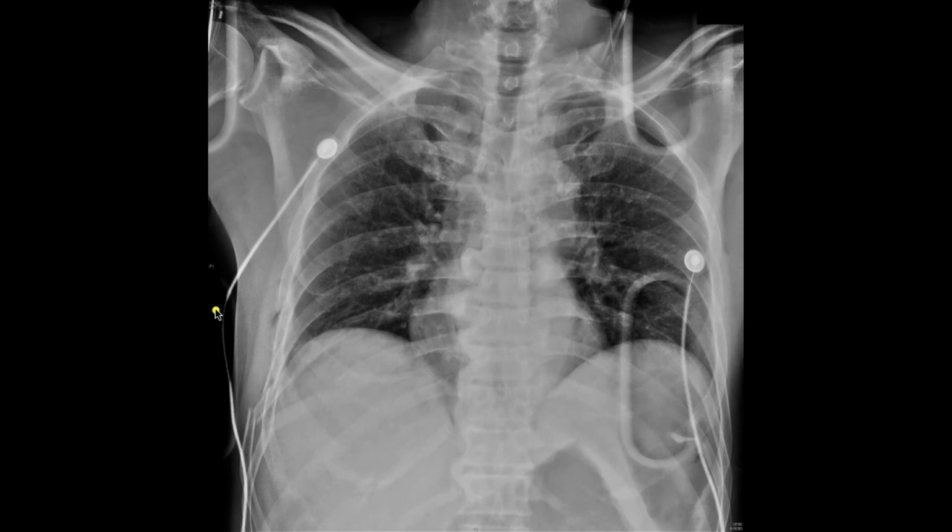So you're then going to look very carefully at the bones, and now you can see that the patient has multiple rib fractures, and so whenever you see rib fractures and subcutaneous emphysema, you're going to look very carefully for a pneumothorax.